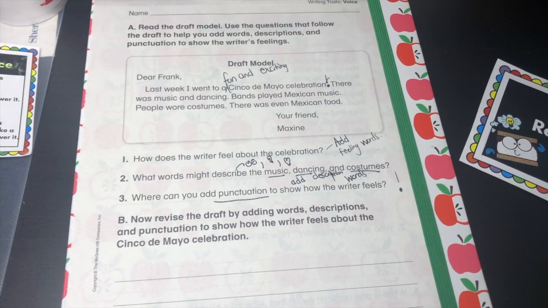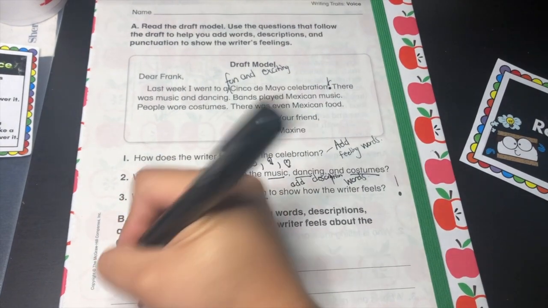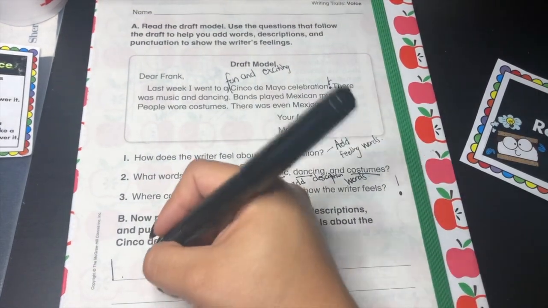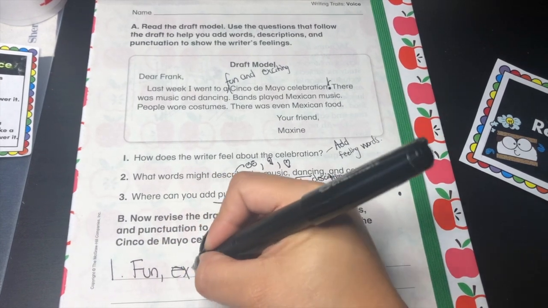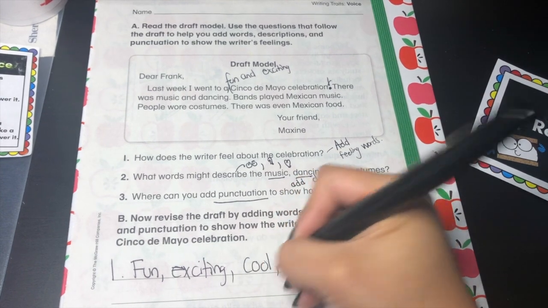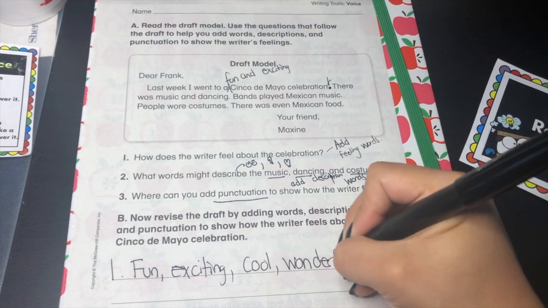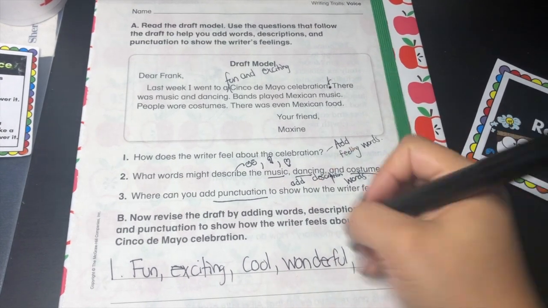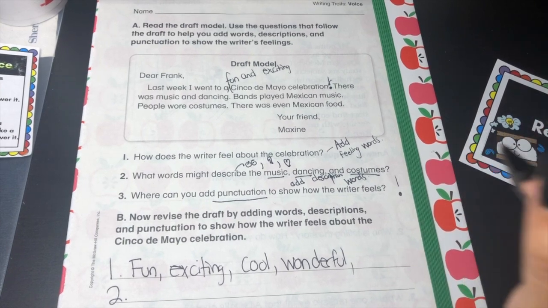Now revise the draft by adding words, descriptions, and punctuation to show how the writer feels about the Cinco de Mayo celebration. So, for number 1, what words could you have added? Ms. Hernandez added fun, exciting, cool. You could have added wonderful, right?